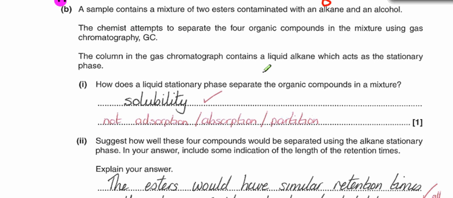Part B, a sample contains a mixture of 2 esters contaminated by an alkane and an alcohol. We're going to use gas chromatography to try and sort out this problem. The column in the gas chromatograph contains a liquid alkane, which acts as the stationary phase. So here we've got a liquid stationary phase.